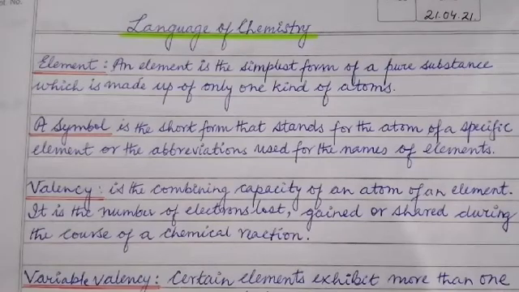Good morning, students. Today we are going to start with a new chapter, Language of Chemistry. This chapter is very crucial if you want to do well in chemistry.